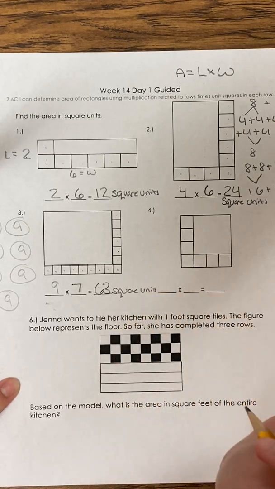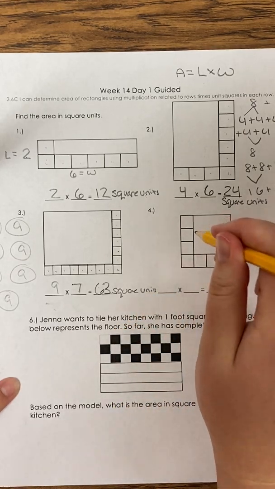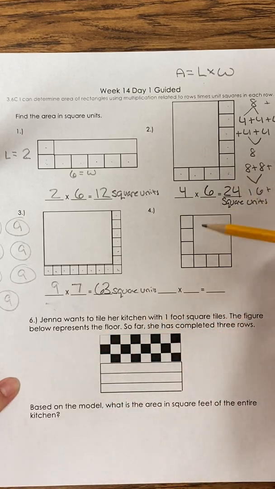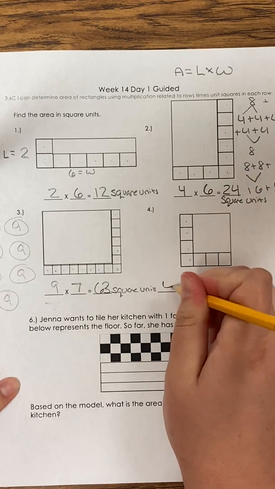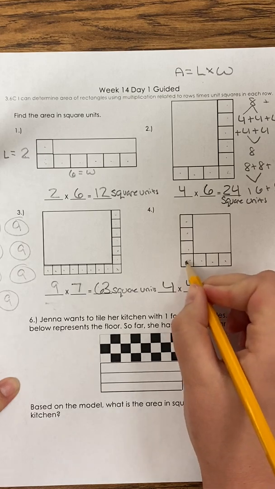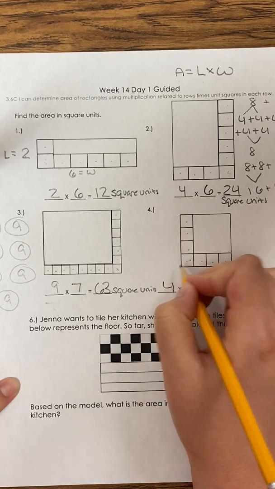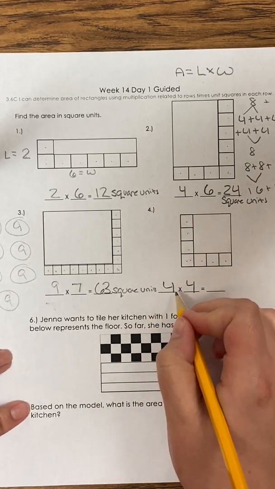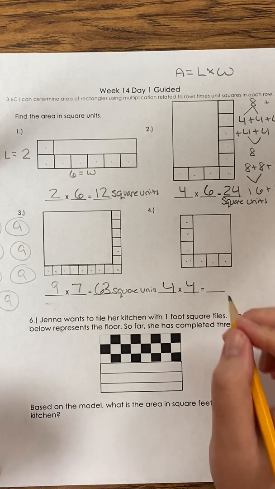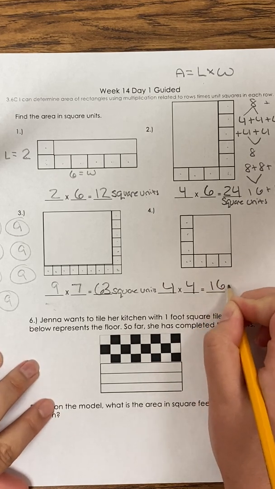Very good. All right, last one before we get to this interesting one down here. Okay, so we'll do length. 1, 2, 3, 4. 4 here. 1, 2, 3, 4. Because remember, you're always including that. Even though it's already been used for one, you do it for the other as well. 4 times 4 is what, boys and girls? 16 square units. Very good.